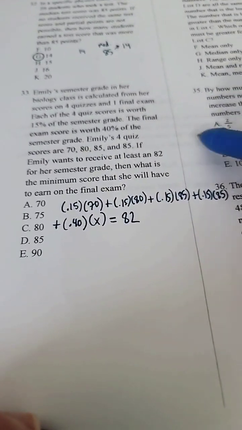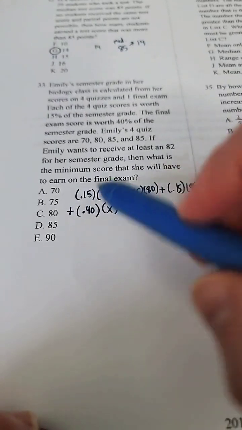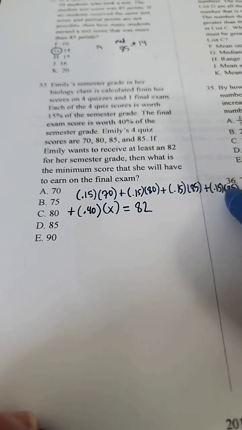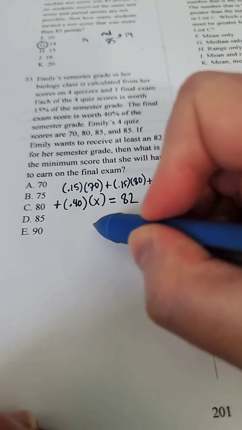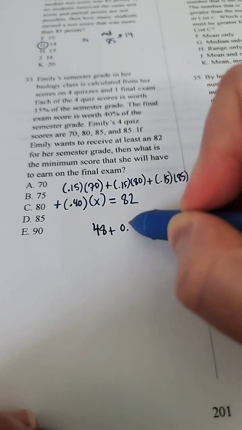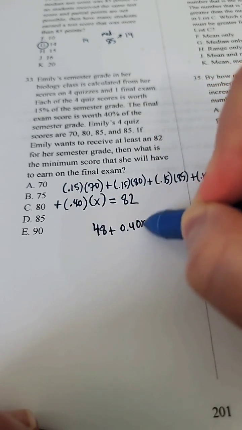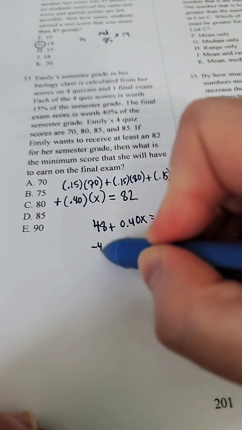So we are just going to multiply all these and combine our like terms. You just multiply this, this, and this, and add them up. And when you do that, you're going to get 48 plus 0.4x is equal to 82. So then you're just going to subtract 48 from each side.